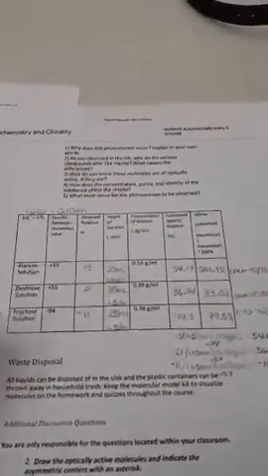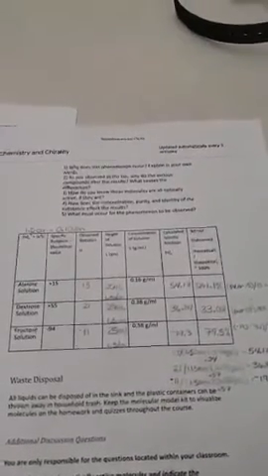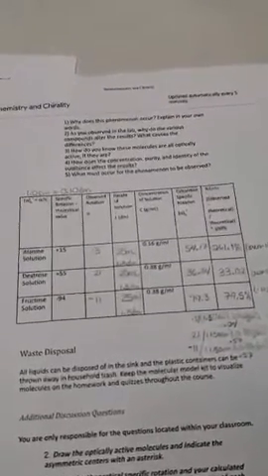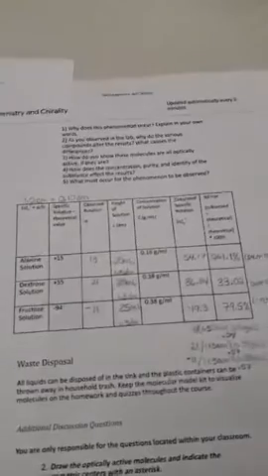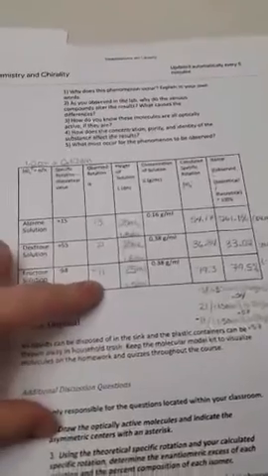Dextrose and fructose are made with the same atoms, but because of how they are aligned in the molecule, we get different results. And these molecules are all optically active because you get the different results. You see that they have an observed rotation.